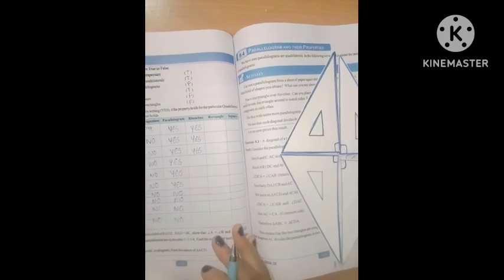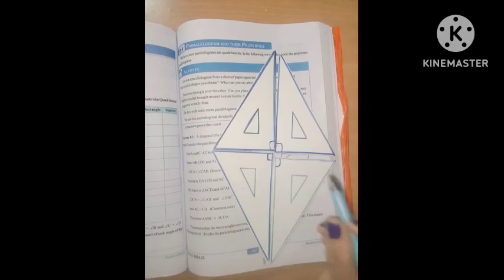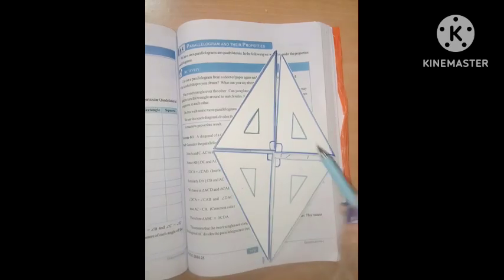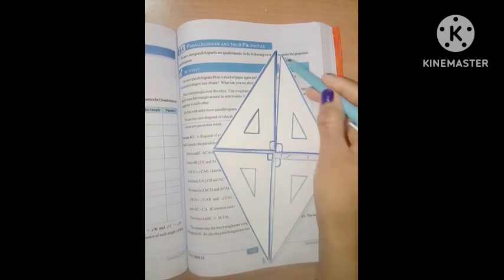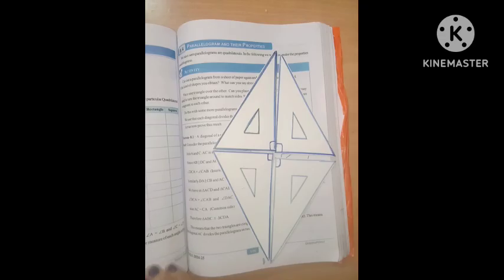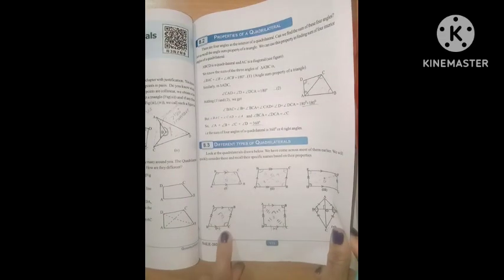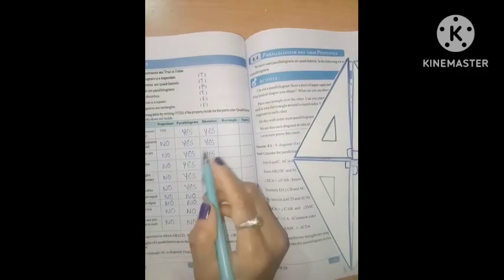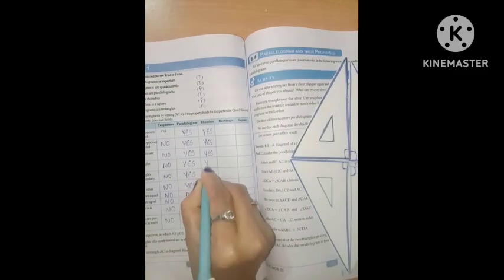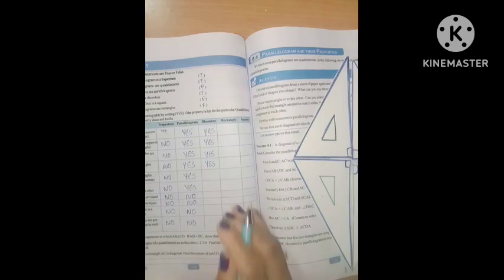And next D. Opposite angles are equal. Yes, are opposite angles equal? This angle and this angle are also equal. Okay, are you clear? Yes. Opposite angles are equal. So is this property satisfied? Yes. You can write S.